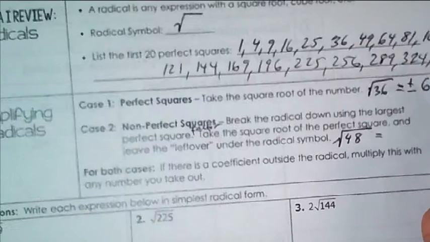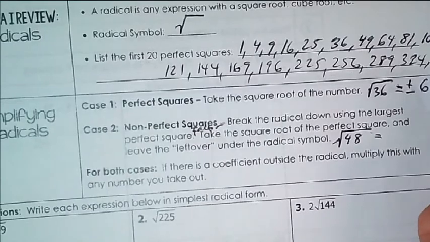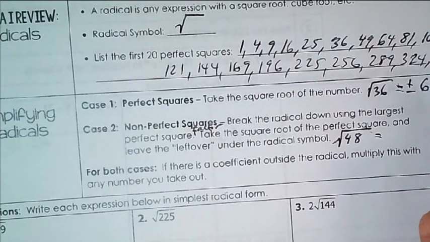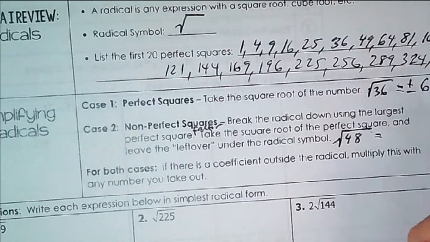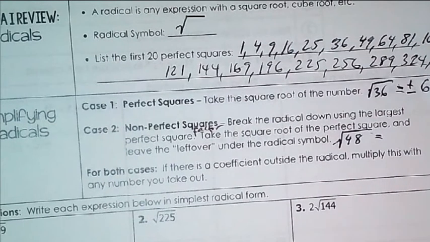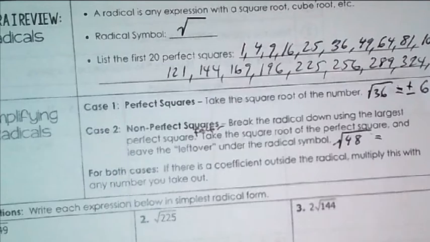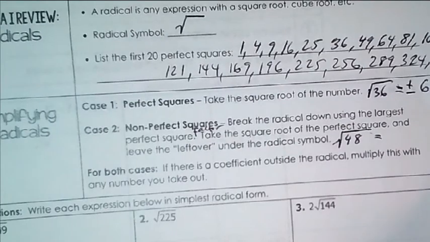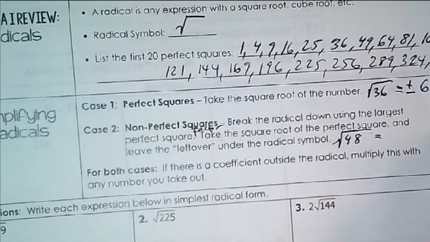Don't worry about 1 and 48, because that's not going to do us anything. 2 and 24, 3 and 16, 4 and 12, 6 and 8. 16 is the largest of these factors that is a perfect square.